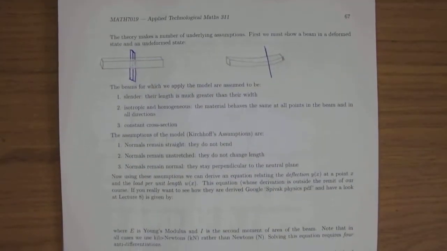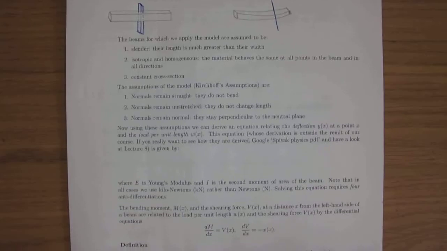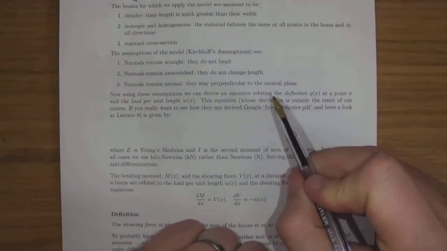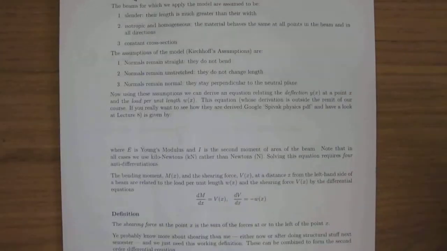Okay, so using those assumptions, you can derive an equation that relates to deflection. And remember what the deflection is, it's this distance here, and the load per unit length at a point. Now, we won't derive this equation, but we'll just write down what this master equation is.